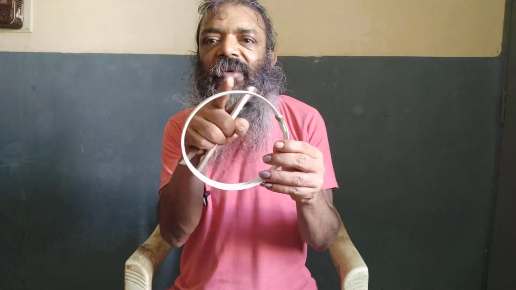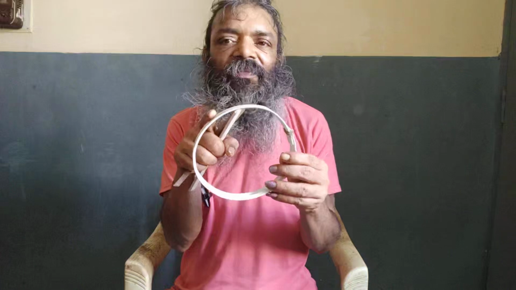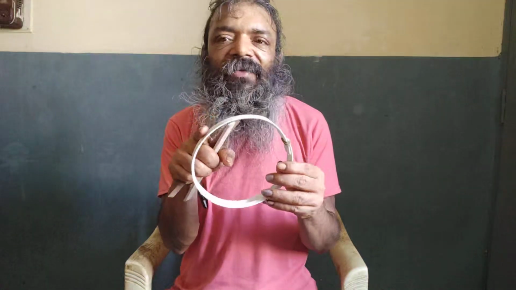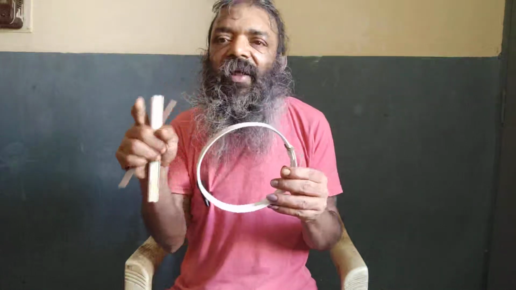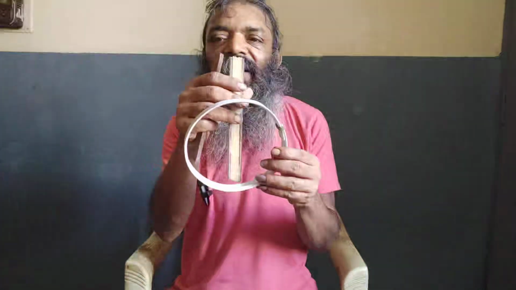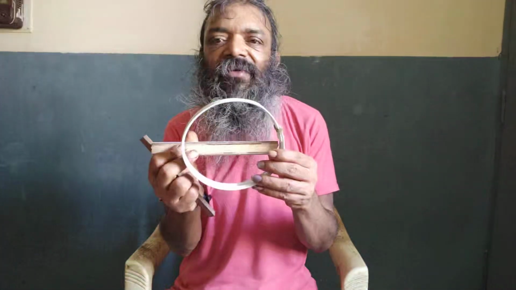So the ith section, if I cut the circumference, is from here to here. The length of the ith section, if y is constant, is the square root of delta x whole square plus delta z whole square, because this is the z-axis and this is the x-axis.